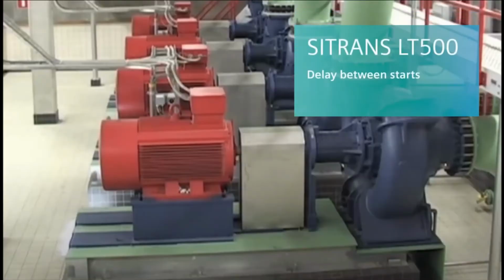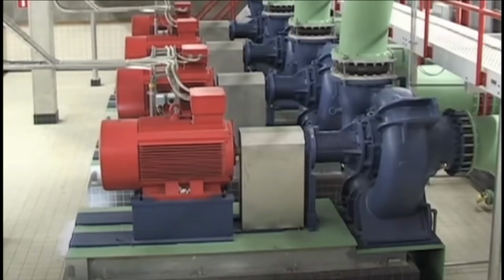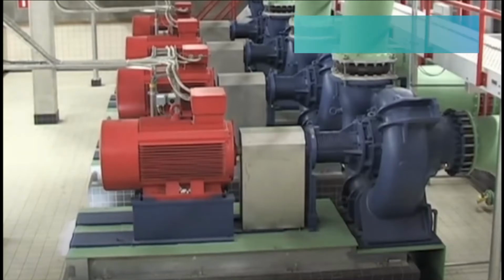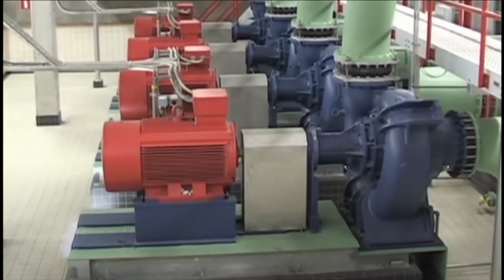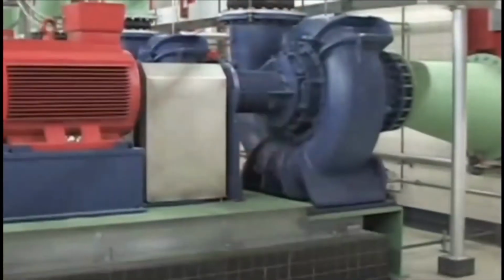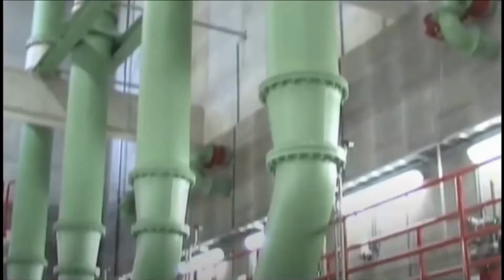Delay between starts is used to reduce a power surge from all the pumps starting at the same time. This delay determines when the next pump is permitted to start. The power resumption delay is used to reduce the power surge from multiple instruments starting their pumps immediately on power resumption. When this delay expires, the pumps will start.